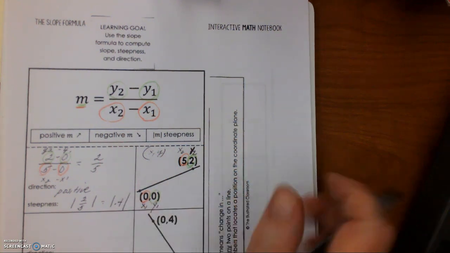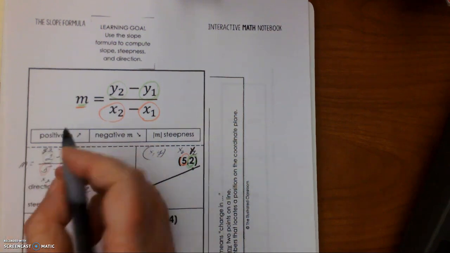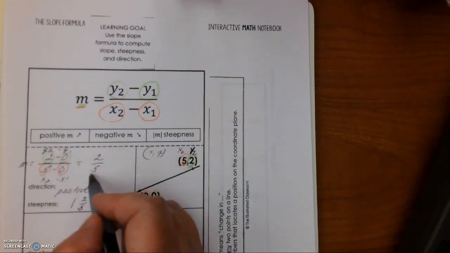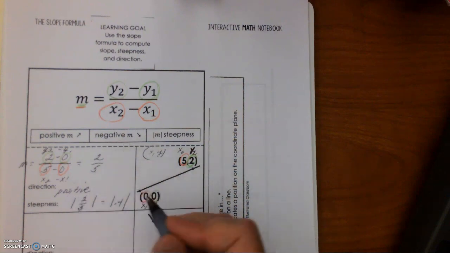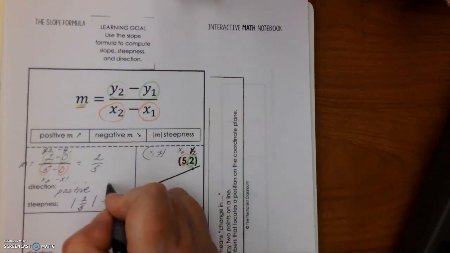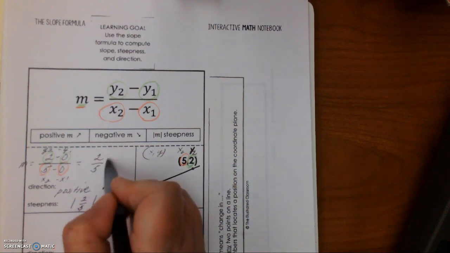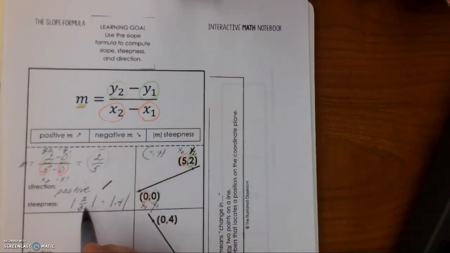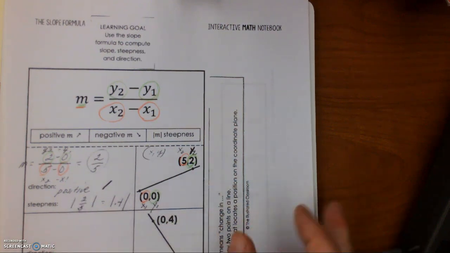Okay? So M equals y2 minus y1 divided by x2 minus x1, and we do the arithmetic straight across. This was positive, which means it slants this way. And then the steepness is the slope in absolute value form, so it's 2/5 or 0.4.